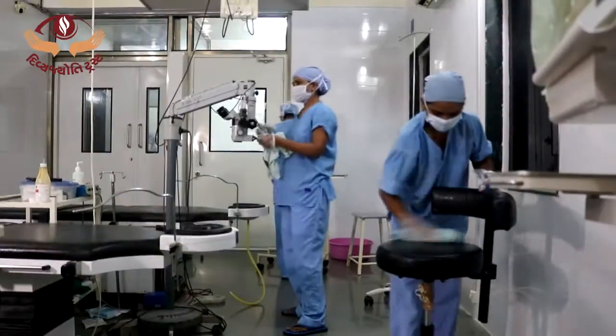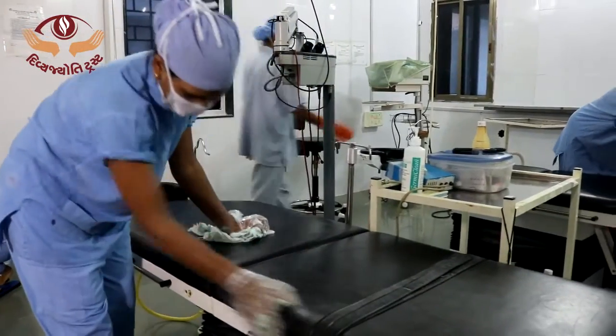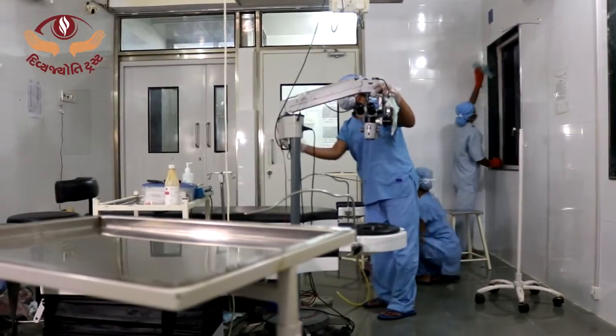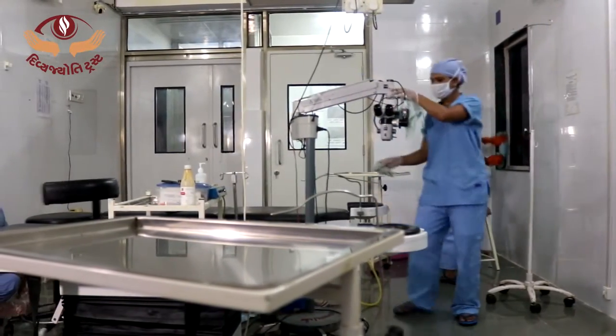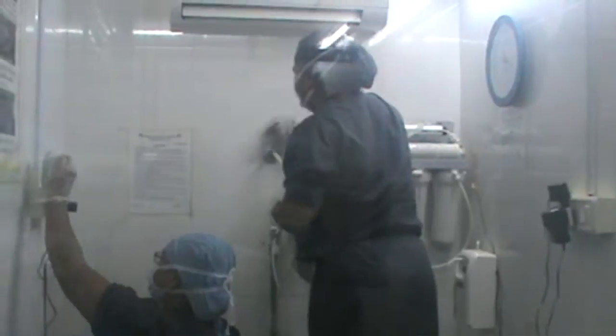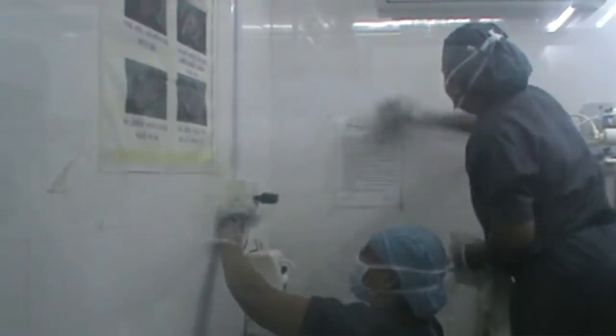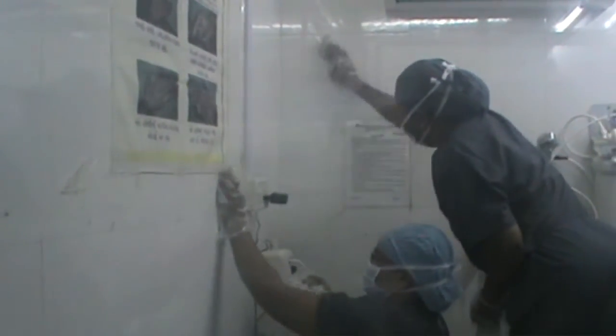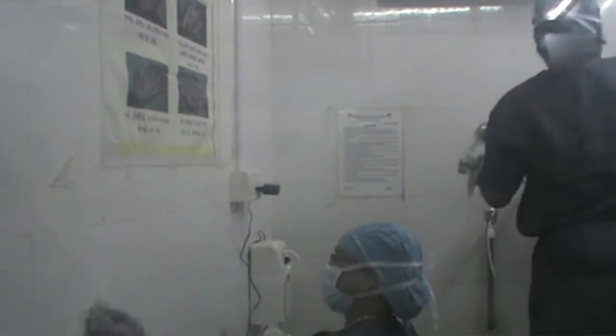Trolleys, revolving chairs, operating table, footstool, IV stands are cleaned with 1% sodium hypochlorite. The scrub area should be cleaned with 1% sodium hypochlorite solution every 1 hour while the operating session is going on.